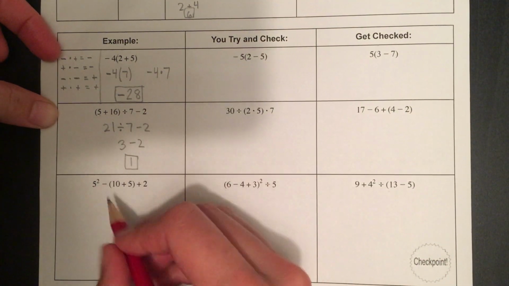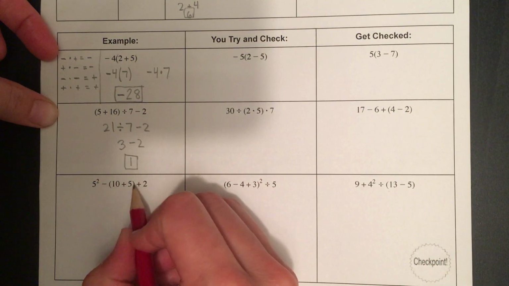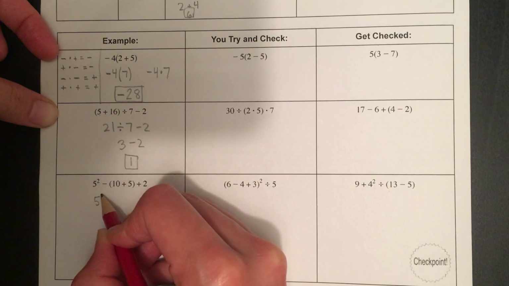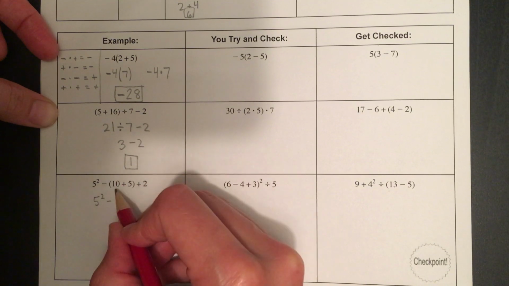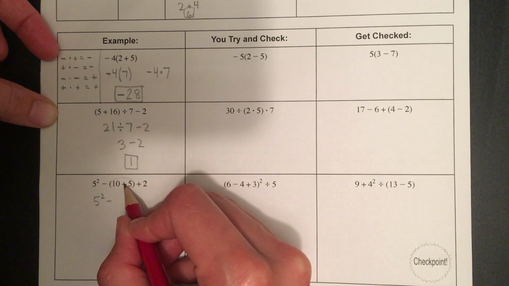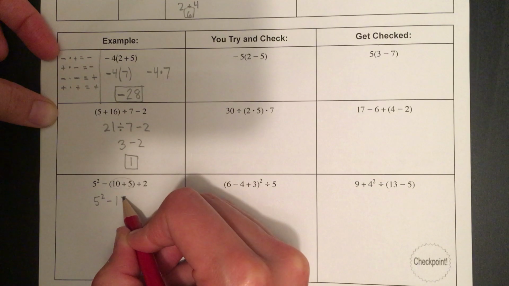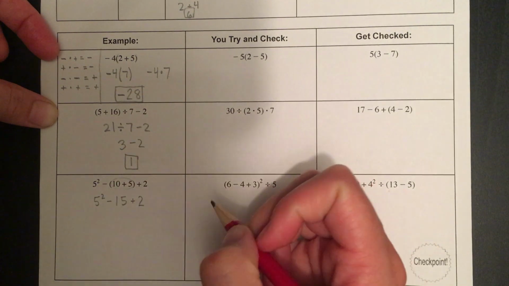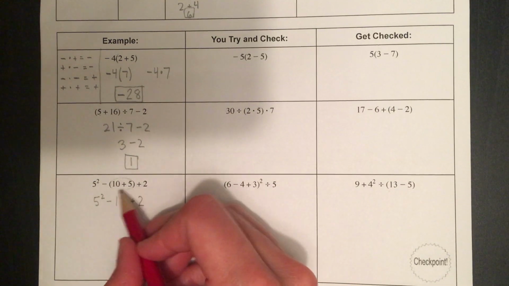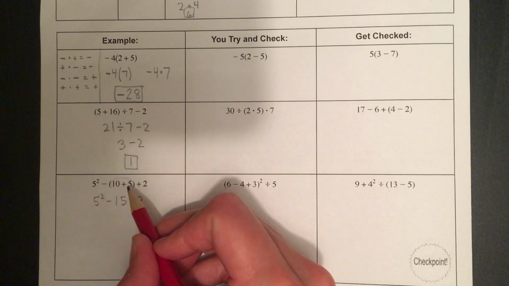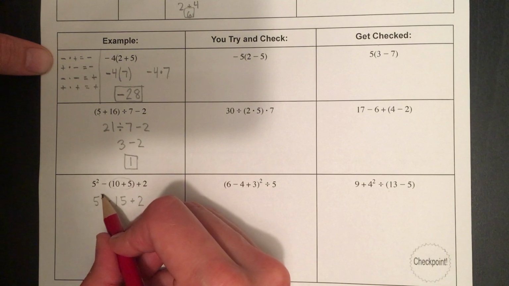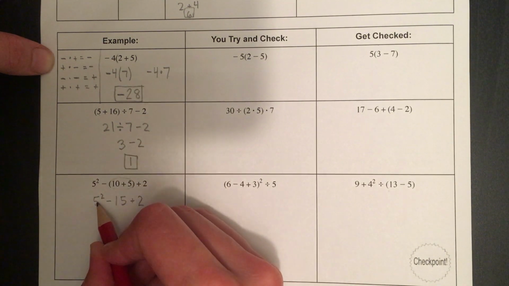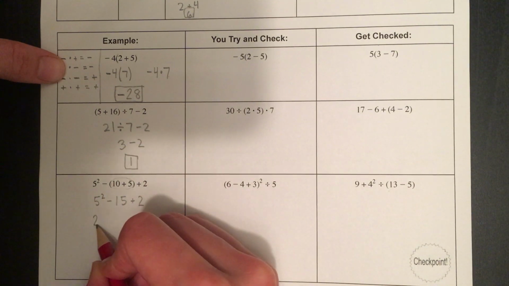Final example. I notice I have parentheses again, so I'm always going to start inside there. So I'm just going to copy what comes before the parentheses. I'm going to do this math. 10 plus 5 is 15. And I'm going to copy what comes after the parentheses. Let's see what's next. So I checked, do I have parentheses? Yeah, I did. So I did those first. Do I have exponents? Yeah, I do have exponents. So 5 squared means 5 times 5. Okay, it's not 10, it's 5 times 5, so it's 25.